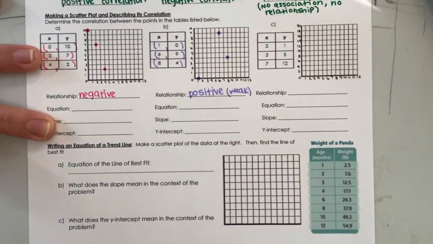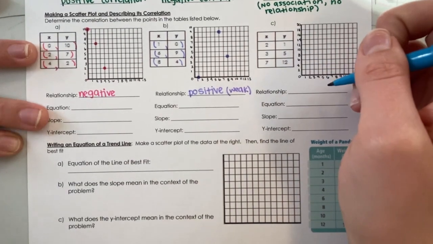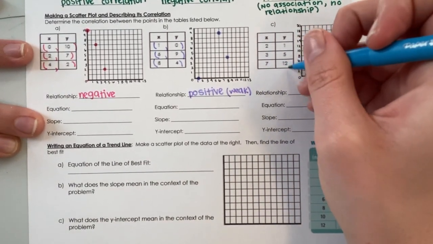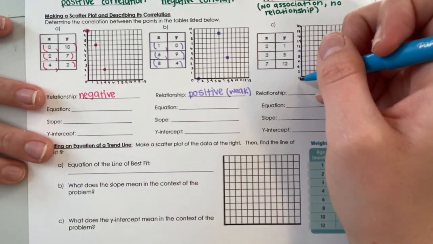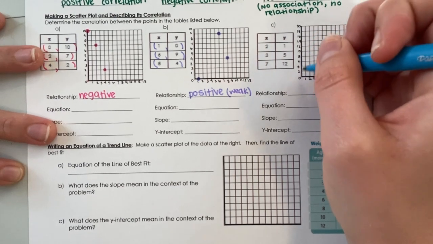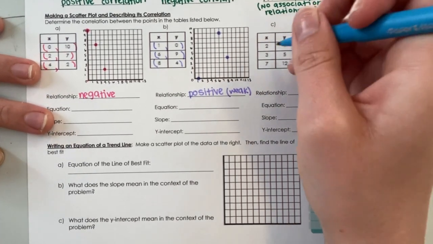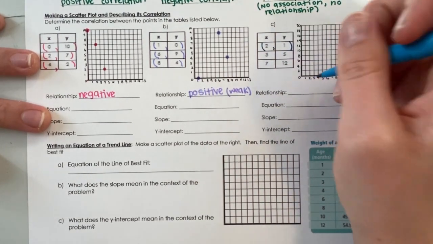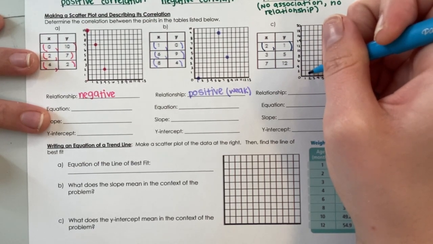And then the last one, we're going to plot our points. I actually had to make my scale counting by 2s on the Y because our maximum Y value is 12, and I wouldn't have been able to fit that data point if I had counted by 1s. So just keep that in mind as we plot these 3 points. My first point is at (2, 1), which is going to be about halfway up.